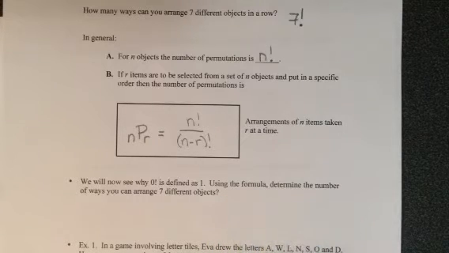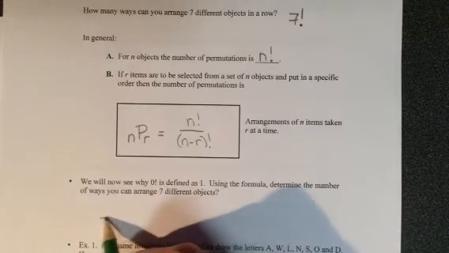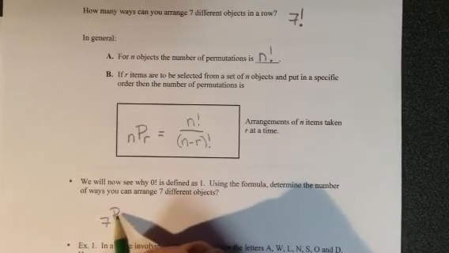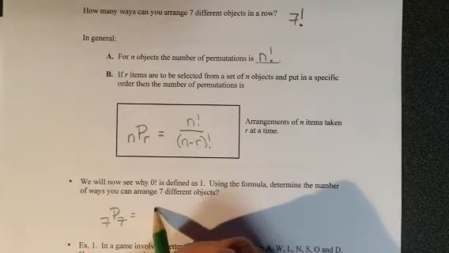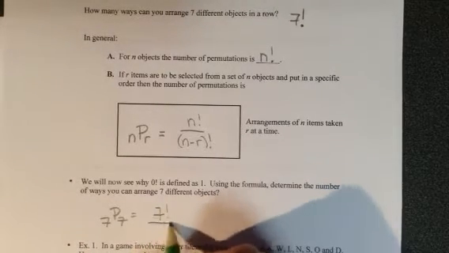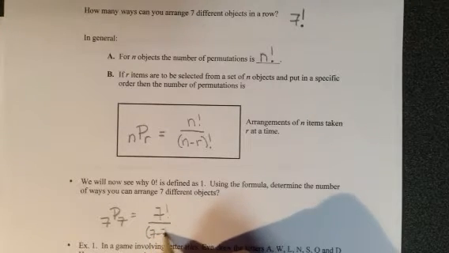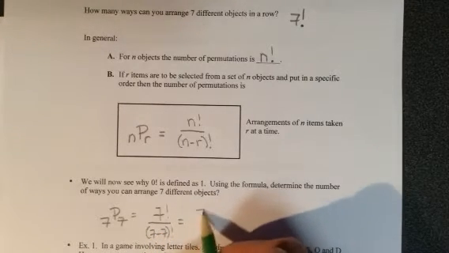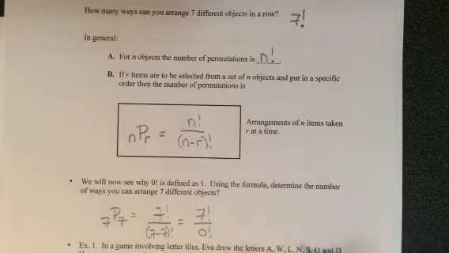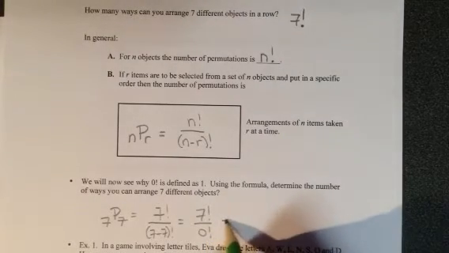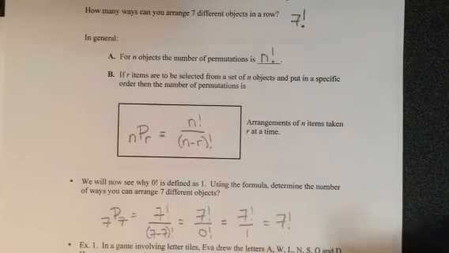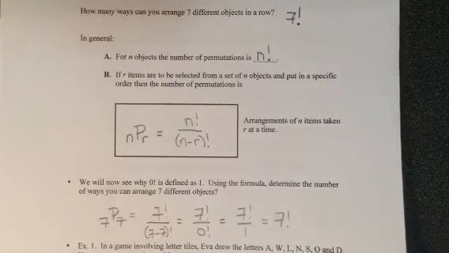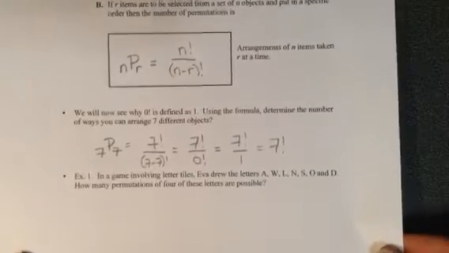So we're going to use the formula. We're determining the number of ways we can arrange 7 different objects. So we're going to go 7P7, and we know that our n is right here. We're going to get 7 factorial over 7 minus 7 factorial, which is going to give us 7 factorial over 0 factorial. So for this to exist, it must be defined as 1, and thus giving us our 7 factorial, which would be 7 times 6 times 5 times 4 times 3 times 2 times 1.